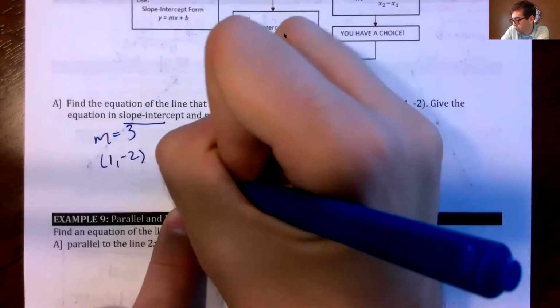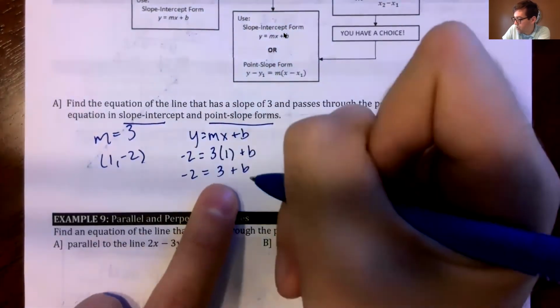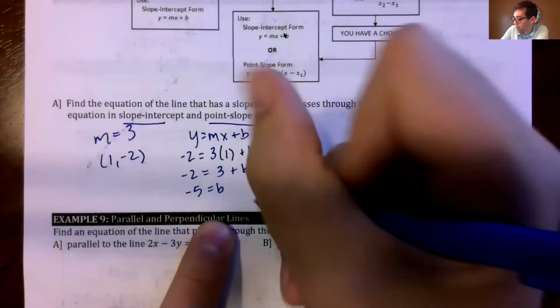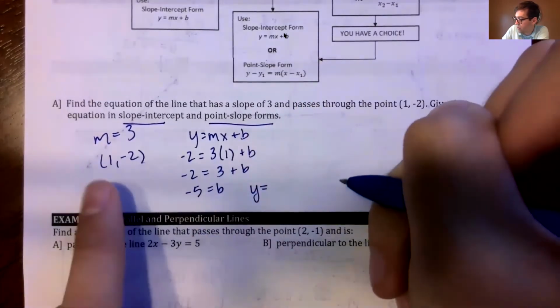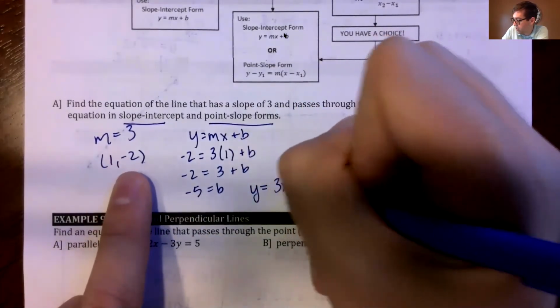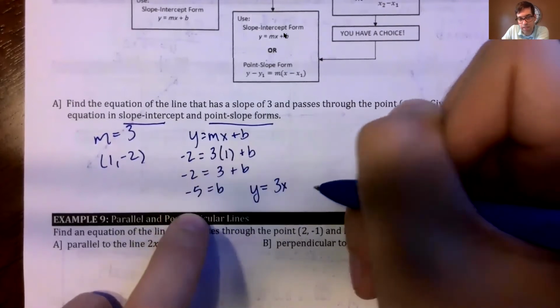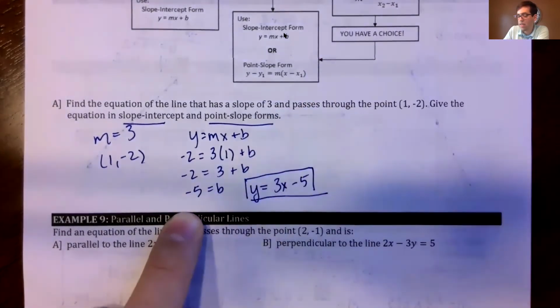So we have -2 equals 3 times 1, which is 3, plus b. You subtract the 3, and you get -5 equals b. So our final answer, we remove the x and the y again. So we have y equals, we plug in the m, which was 3. We leave the x as x, and then we now have our b. So we plug in -5, and that's the equation of the line.